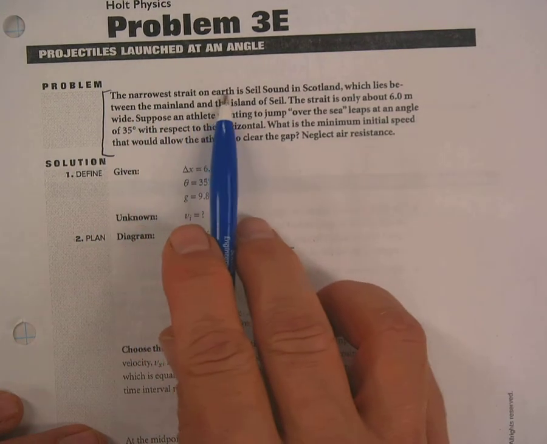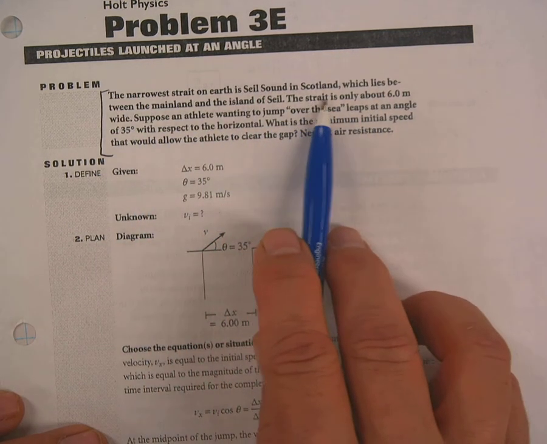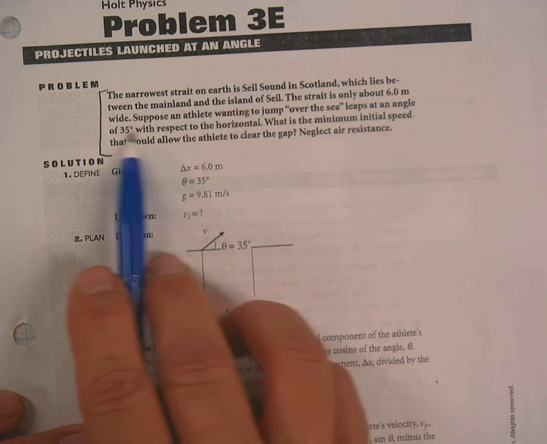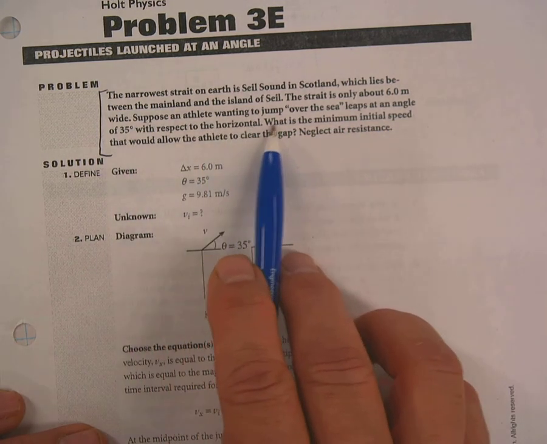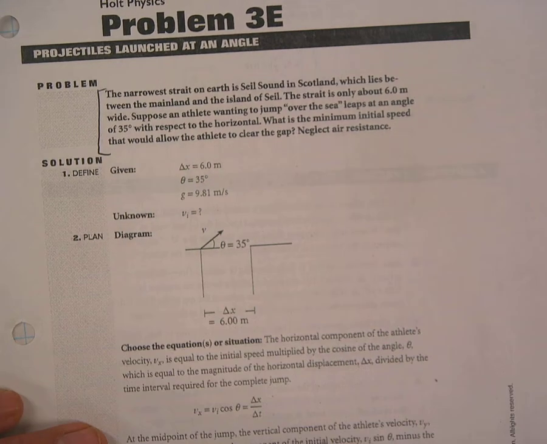The narrowest strait on Earth is the Seil Sound in Scotland, which lies between the mainland and the Isle of Seil. The strait is only about 6 meters wide. Suppose an athlete wanting to jump over the sea leaps at an angle of 35 degrees with respect to the horizontal. What's the minimum initial speed that he would need to clear the gap, or she? Neglecting air resistance. So here we go.